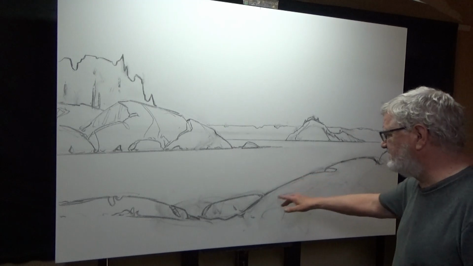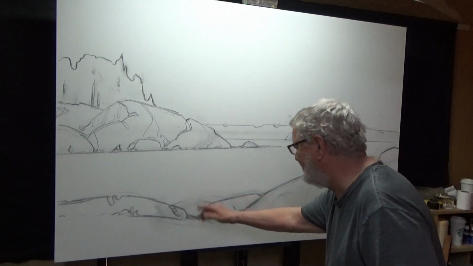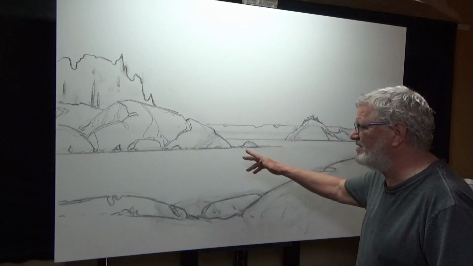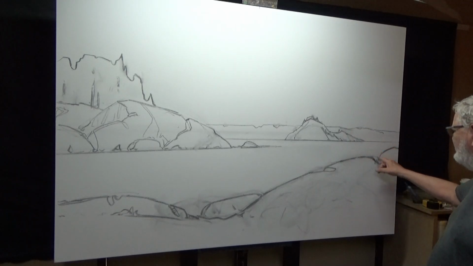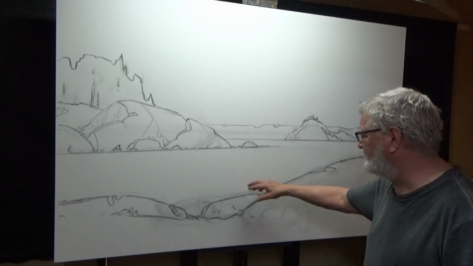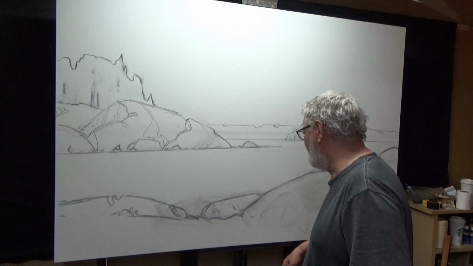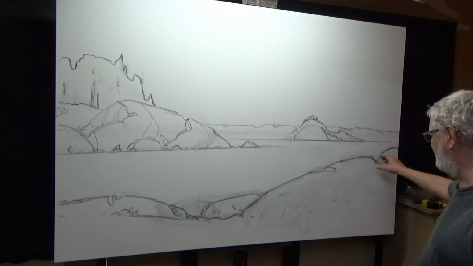So you can see all these lines that have been ghosted by my rag. You can see I keep playing. What I'm really searching for right now is one line, reasonably placed, that will define the landmass that we're standing on and the water. I think we're getting closer now.